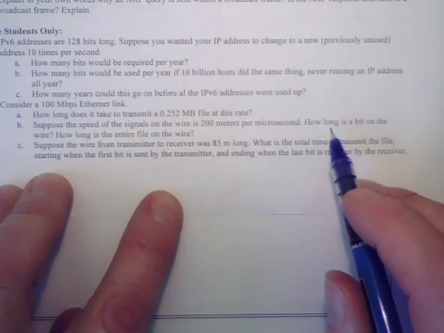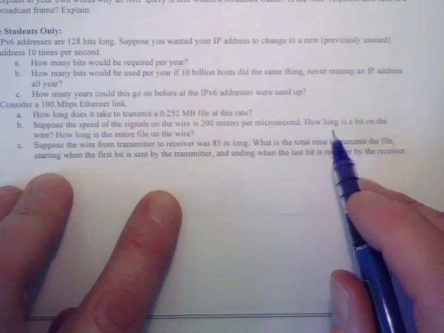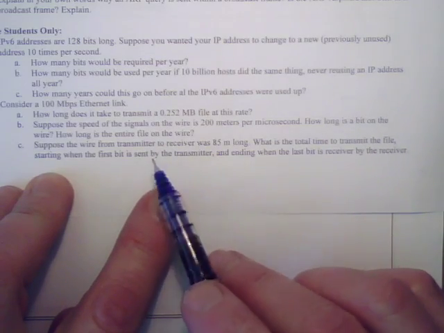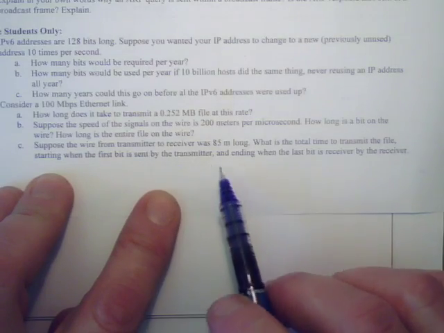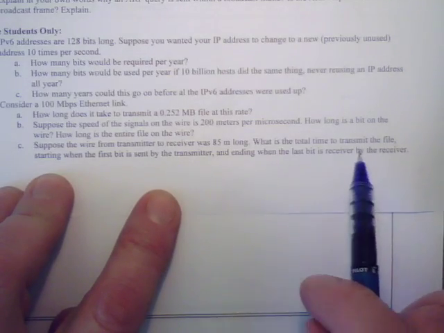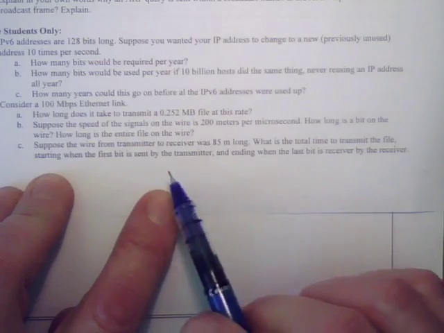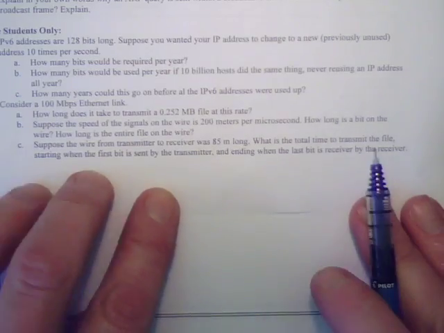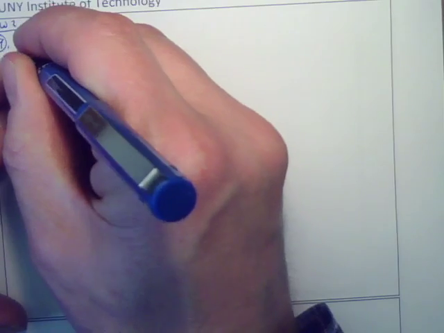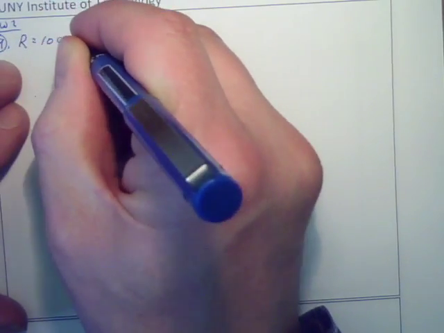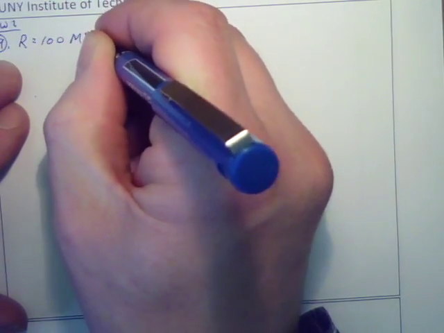Here I'm talking about how long in space, not in time. Suppose the wire from the transmitter to the receiver is 85 meters long. What is the total time to transmit the file, starting from the first bit sent to the last bit being received? So let me do this problem for you. We're going to consider a rate of 100 megabits per second.